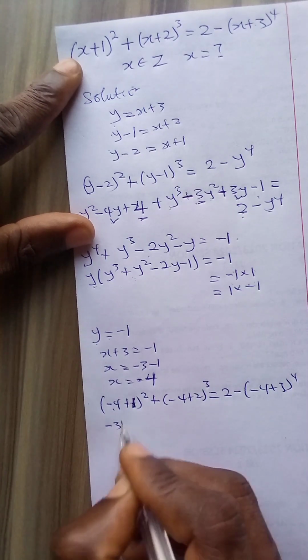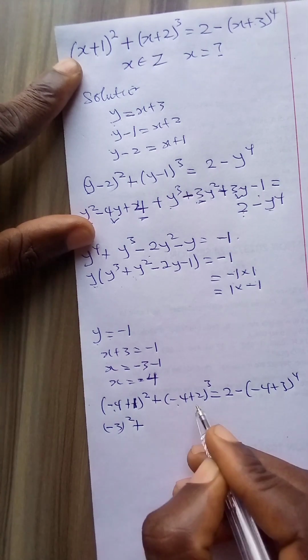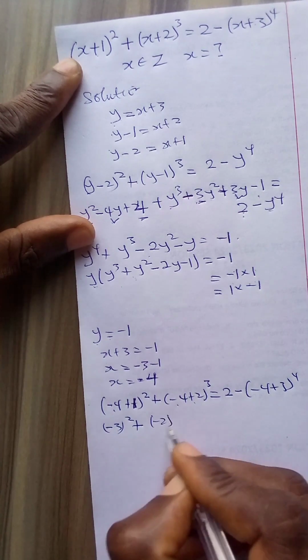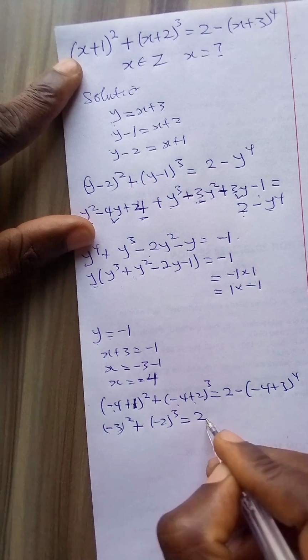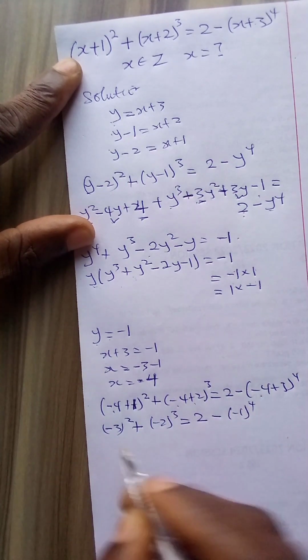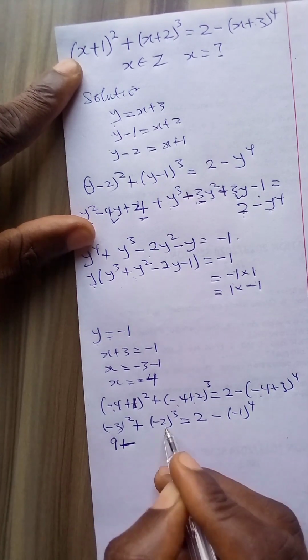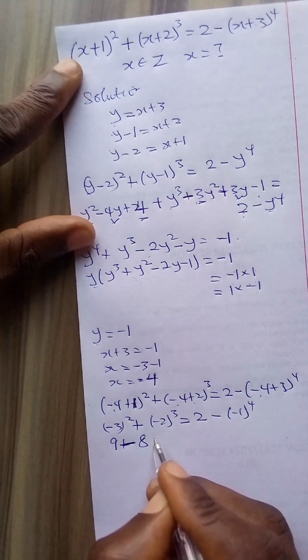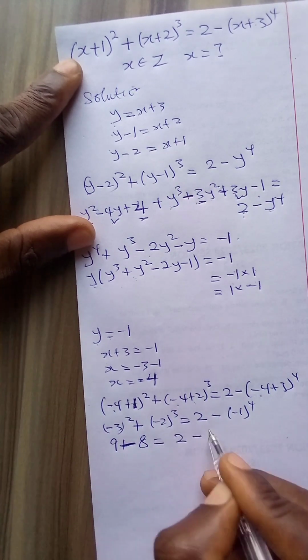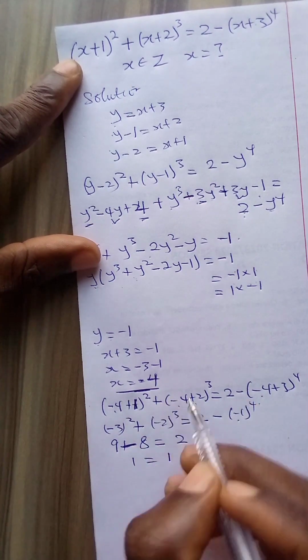I have minus 3 squared here, plus minus 4 plus 2 is minus 2, minus 2 cubed. Then 2 minus (minus 4 plus 3, which is minus 1) raised to power 4. This is 9 plus minus 8, because minus 2 to power 3 is minus 8, is equal to 2 minus 1. So 1 is equal to 1. That means that is a solution.